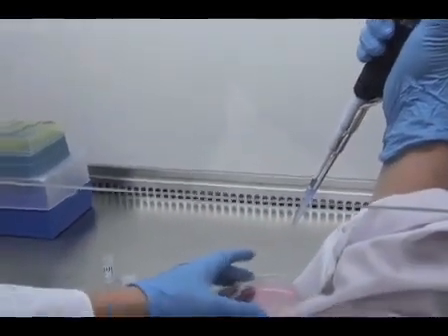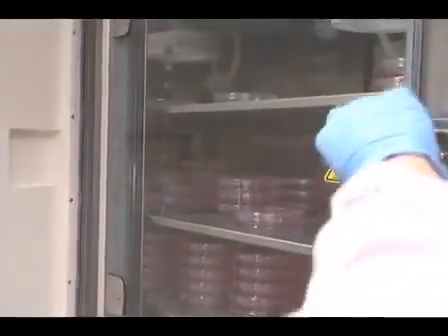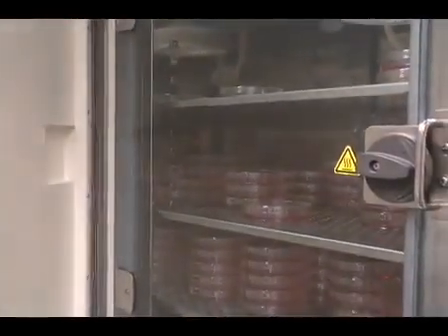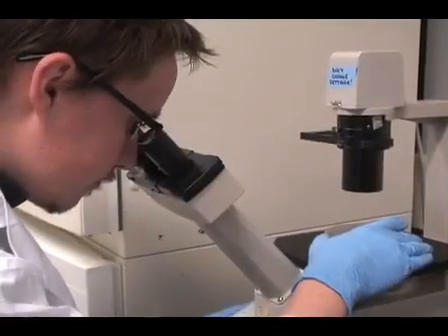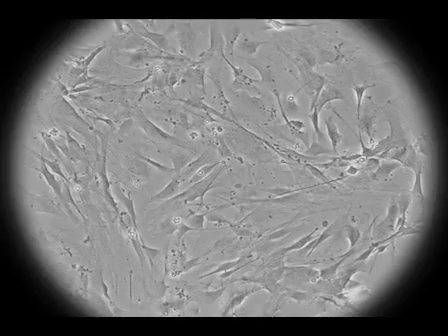Gently rock the plate to disperse cells and place into the 37-degree incubator with 5% CO2, remembering to label the plate with the appropriate information. The cells typically reach 100% confluency within 24 hours. At this point, we can passage the cells onto a new plate.